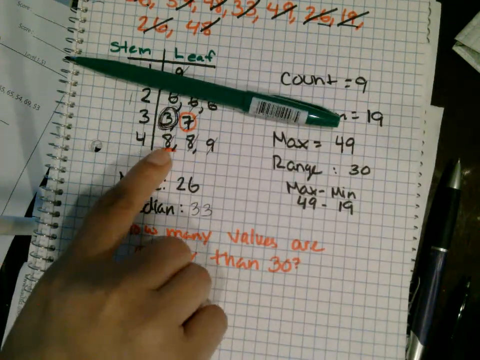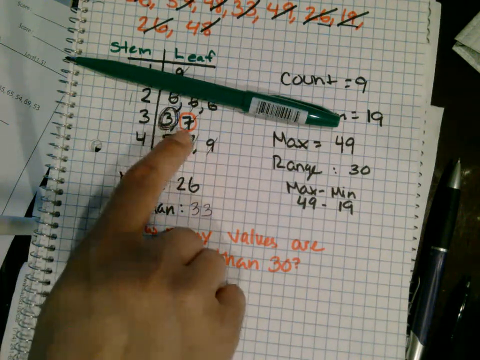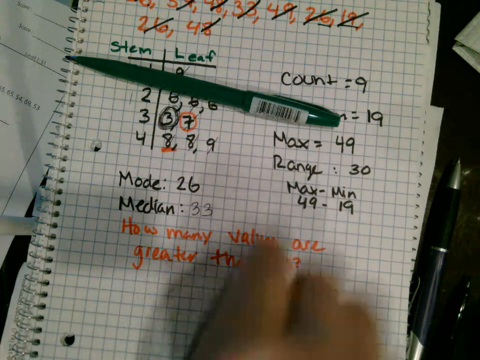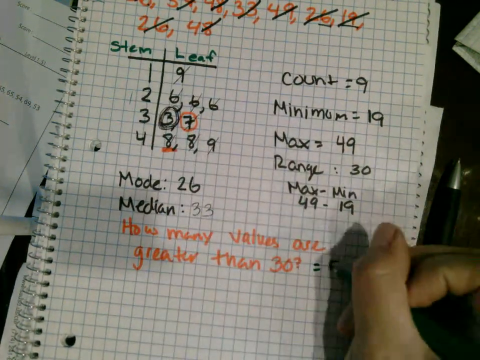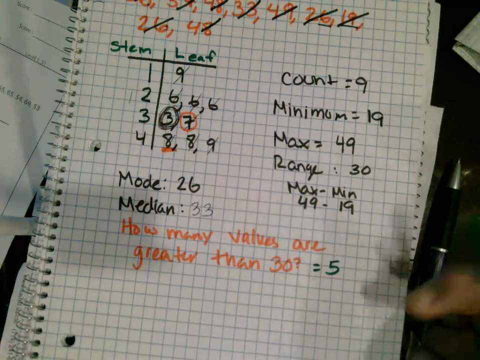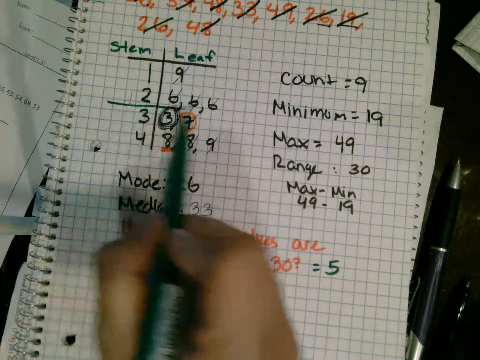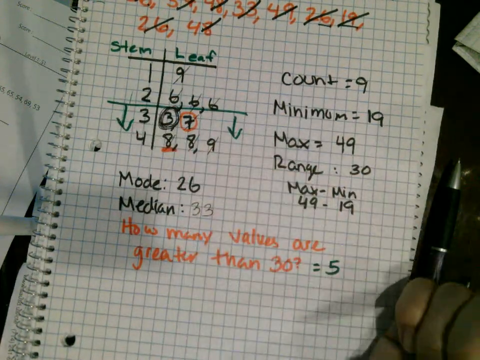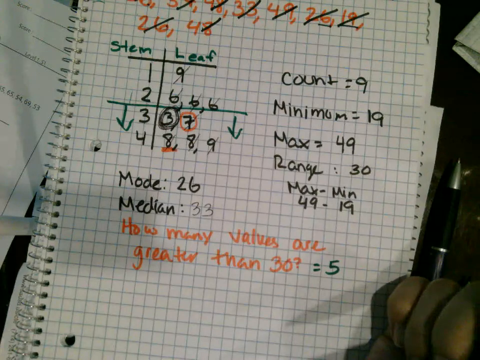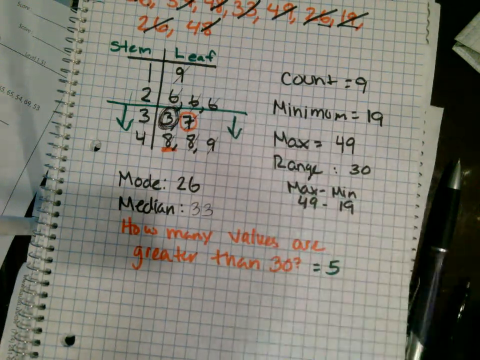33, 37, 48, 48, 49. So that's 1, 2, 3, 4, 5. So how many values are greater than 30? I lost count. 1, 2, 3, 4, 5. So 5 values are greater than 30. It would basically be like all of these are greater than 30 for that question. I can also ask you how many values are less than 30? Well, that would be the ones on top, right?